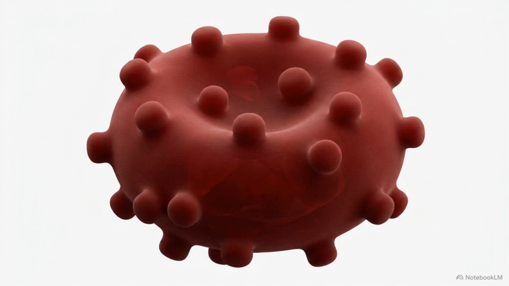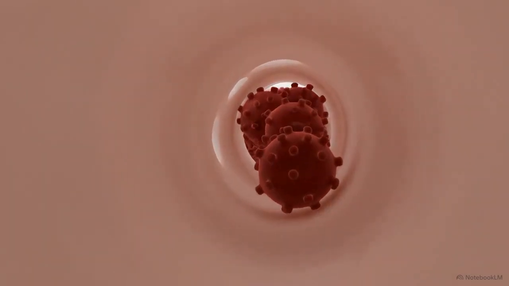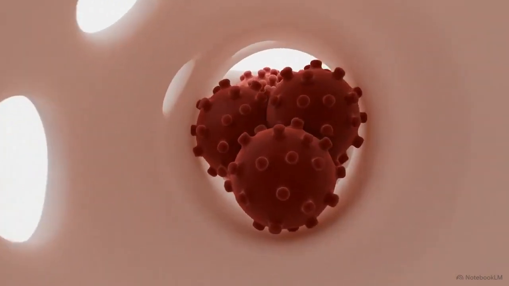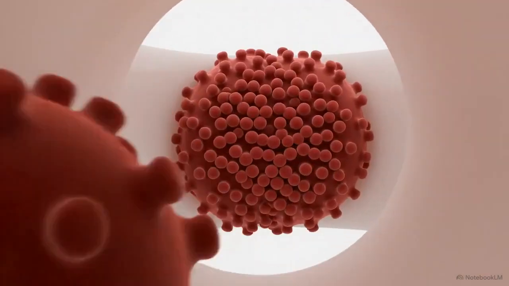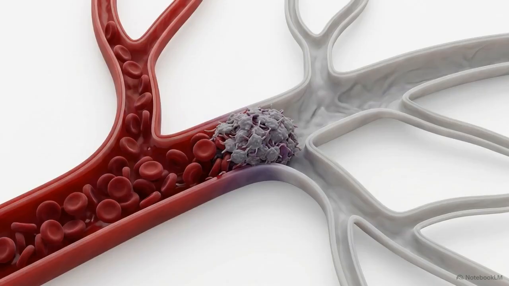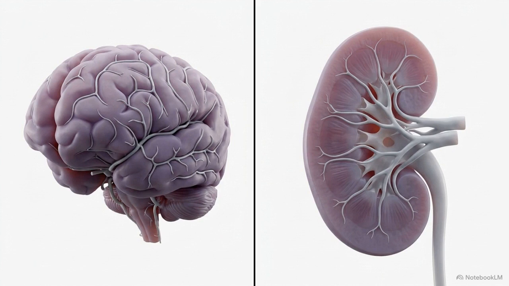Plasmodium falciparum presents an additional lethal trait. Infected red blood cells develop sticky surface proteins and undergo cytoadherence, cementing themselves to the endothelial walls of blood vessels and completely halting blood flow. This localized microvascular blockage starves downstream tissues of oxygen. When this occurs in the brain, it causes cerebral malaria.